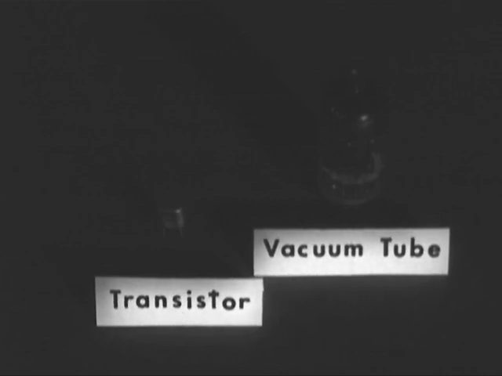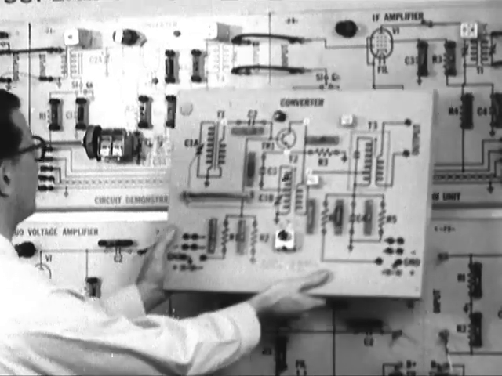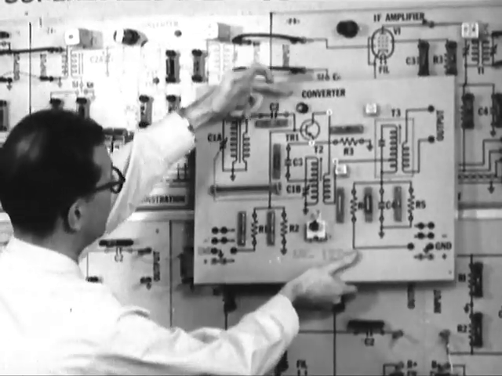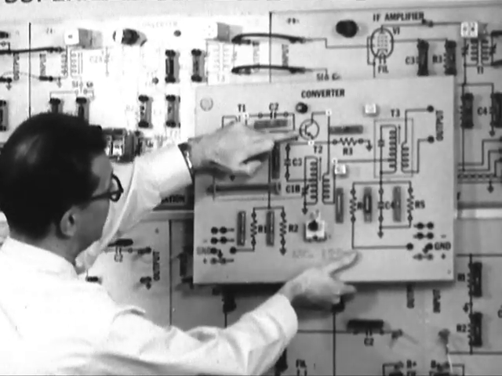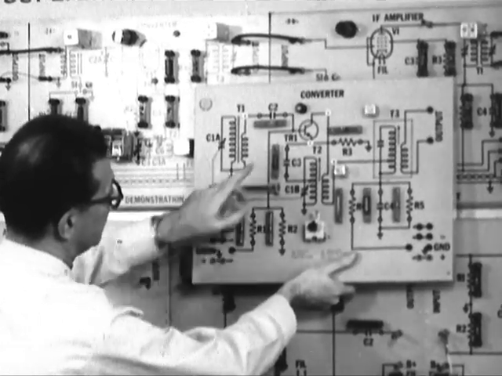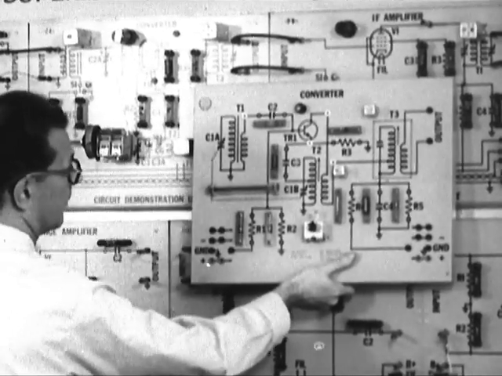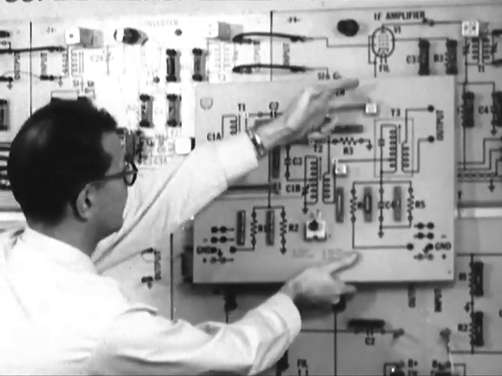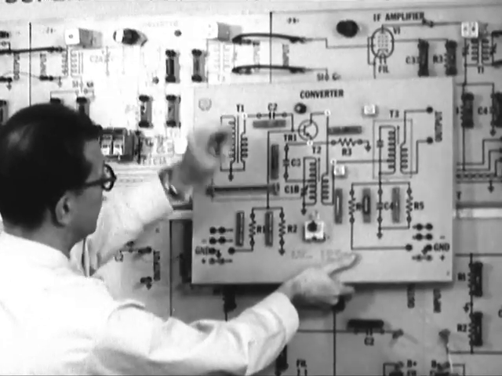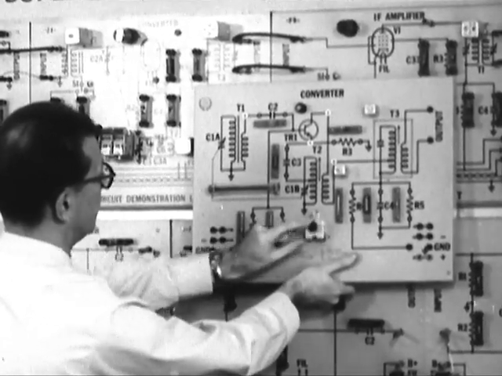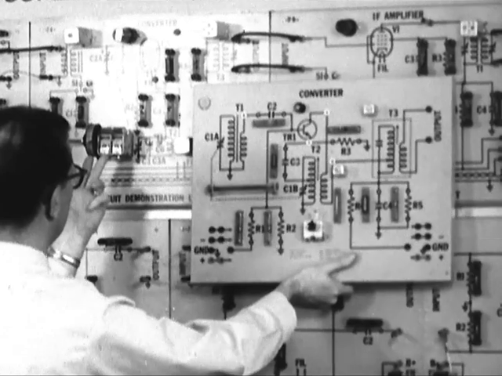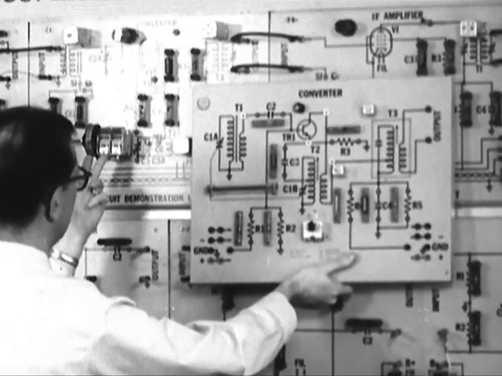A transistor is a small semiconductor device which performs most of the functions of the various vacuum tubes. Here is a transistorized converter. This is the transistor, and this is the schematic symbol. Here is our oscillator circuit, which compares with the one in the vacuum tube converter. Here are the IF transformers, and our tuning capacitor, which is much smaller than that in the vacuum tube circuit. In spite of the changes, the similarities are greater than the differences.